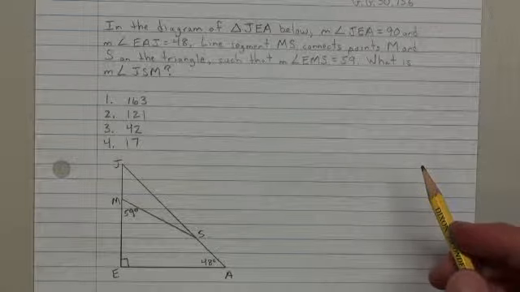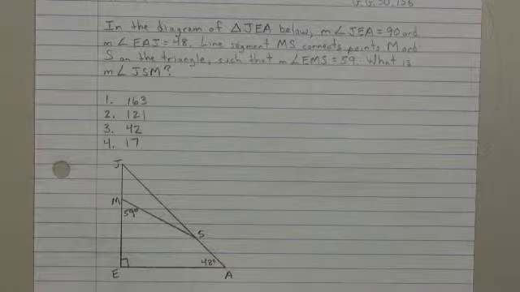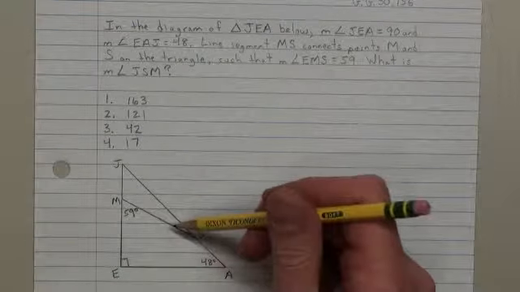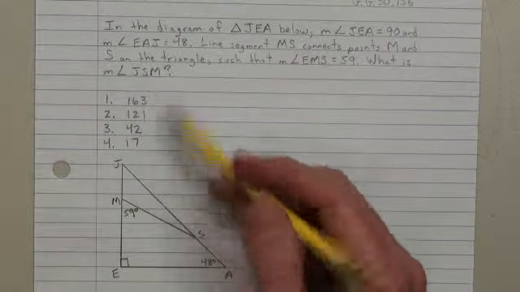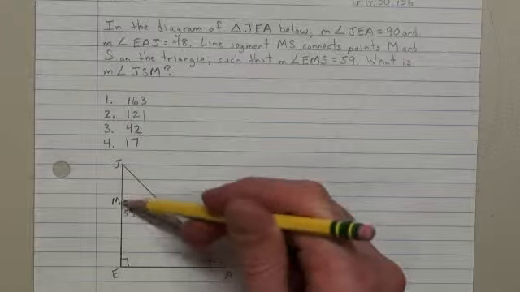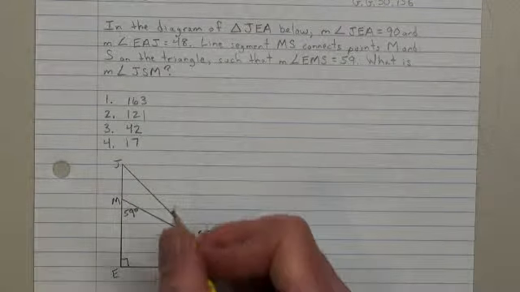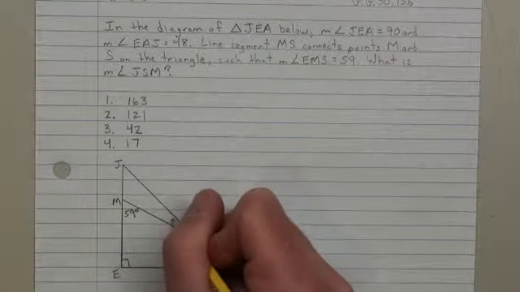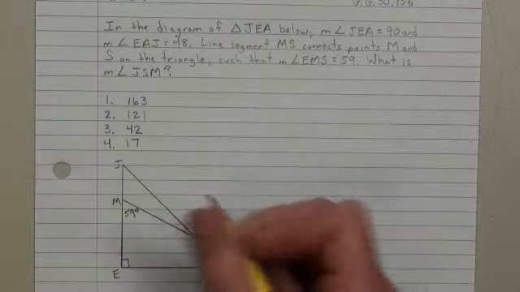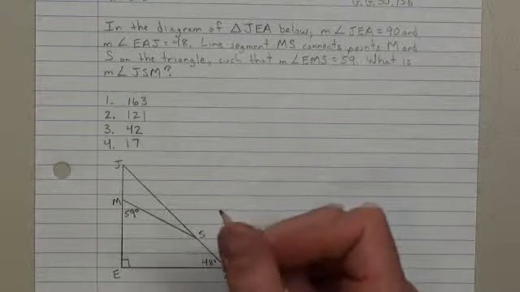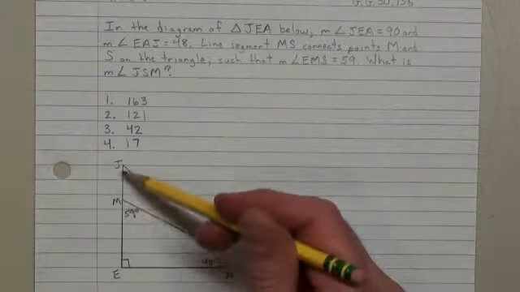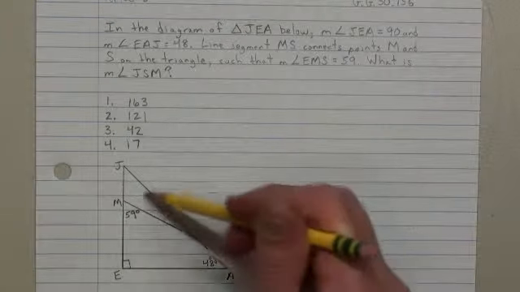So, here's what you do. We want to find this angle right here, right? Angle JSM. Here's JSM. So we want to find this angle right there. Okay, let's just leave it blank for now, actually. Let's just look at the big triangle.